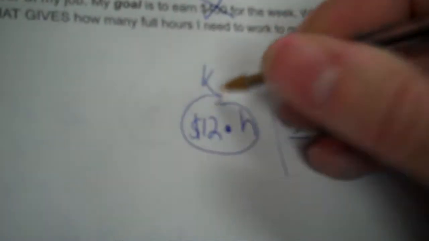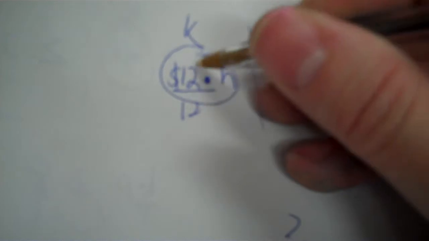The only operation you have is the multiplication, but it's a keep because it's positive 12. So we keep the sign the same, and I don't need to add or subtract. There's nothing outside, so we just divide by 12. So you got H, 400 divided by 12. Now they want full hours, okay?